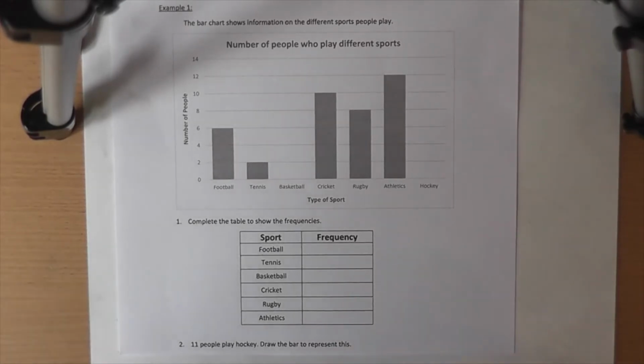A bar chart easily compares frequencies by representing that frequency as the height of a rectangular bar. For example, the bar chart shows information on the different sports that people play. First thing to notice, we have a nice clear title at the top: number of people who play different sports. As with any of the charts, remember, a title and some labels are very important so that we know what the chart is showing us.